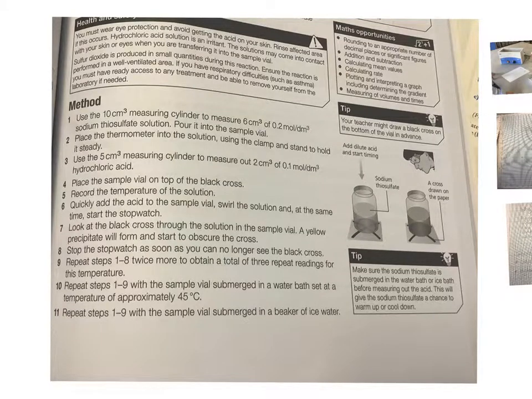This is a core chemistry specified practical looking at how temperature affects the rate of reaction. So here's the method. If you want to read the method fully, then pause now. Here's a diagram of a person completing it, and there's a couple of tips that you might want to use, and then there's a hazard up here.